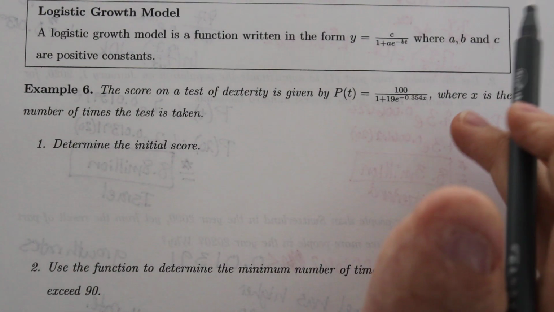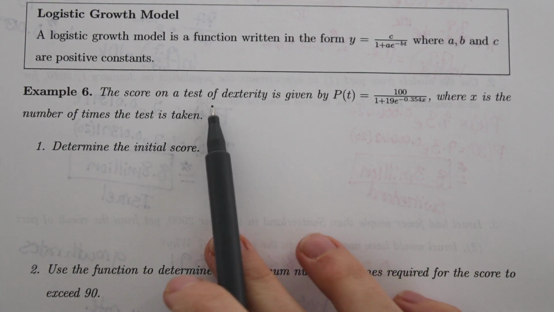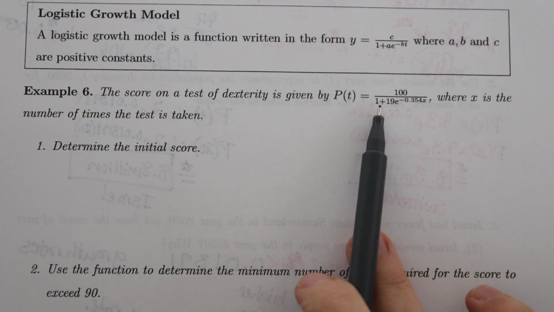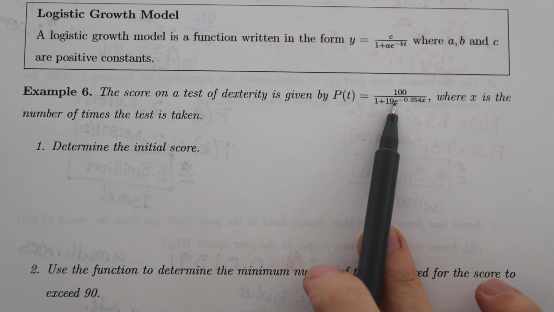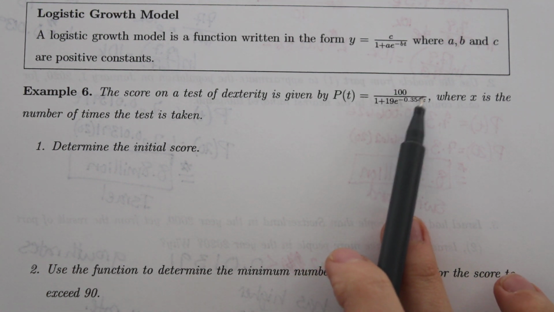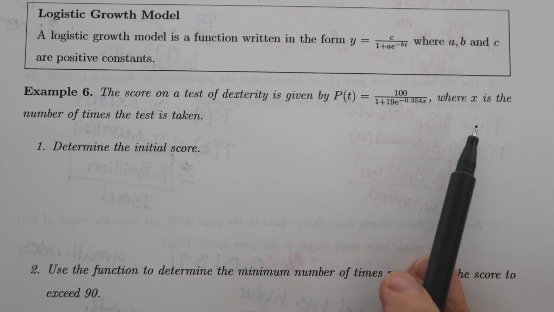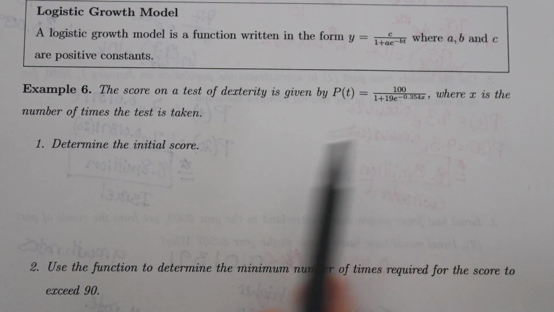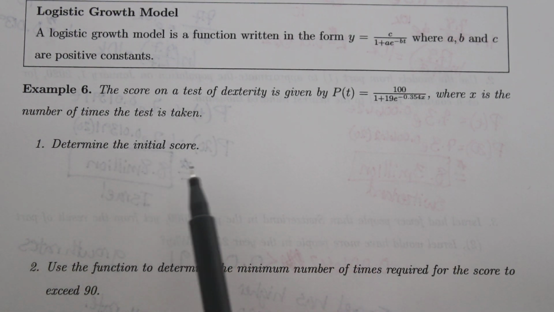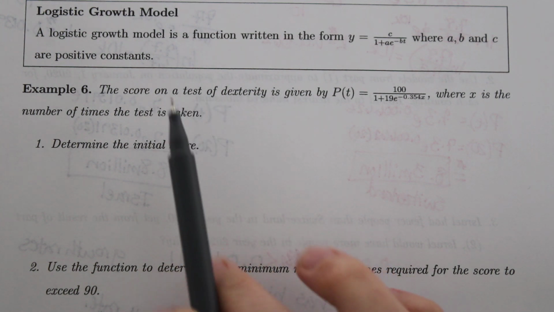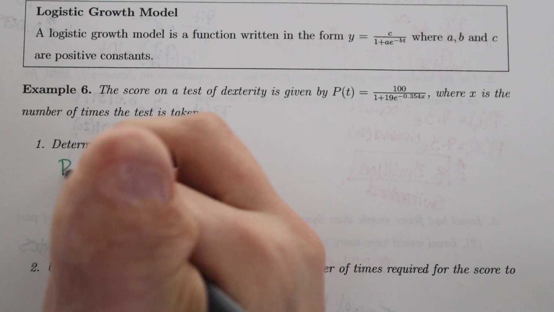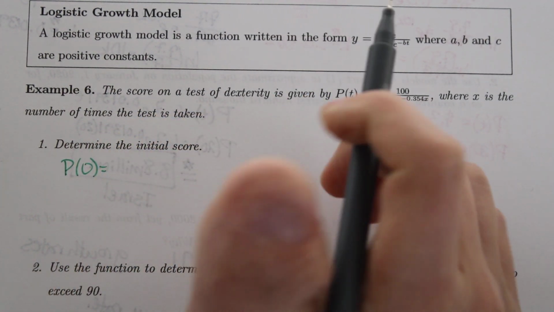Okay, so the score on a test of dexterity is given by P of t, where we have 100 divided by 1 plus 19 e to the negative 0.354x, where x is the number of times the test is taken. We want to determine the initial score. So this is without taking the test, what is the baseline score? So we're looking for P of 0.